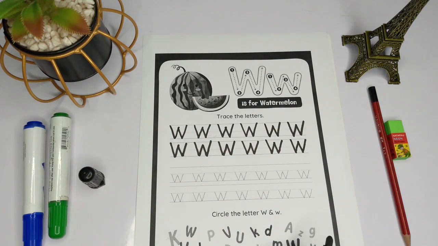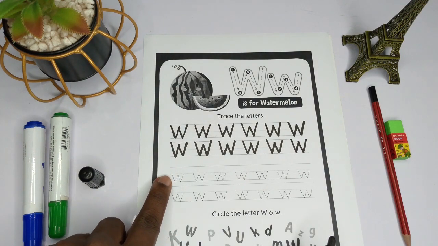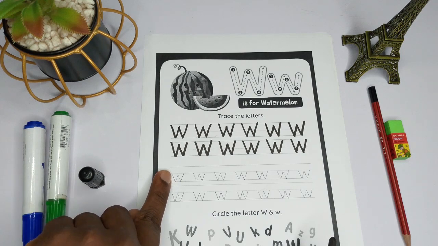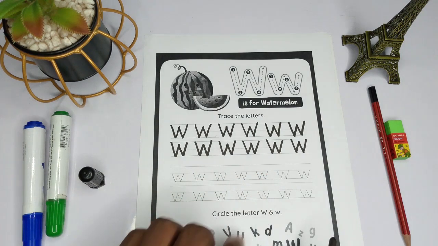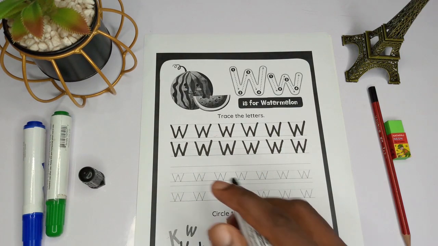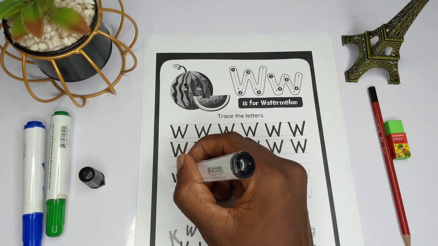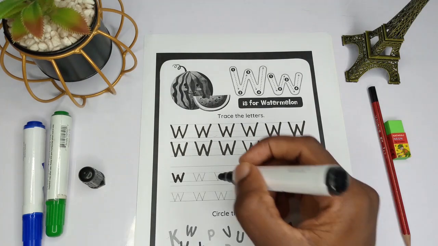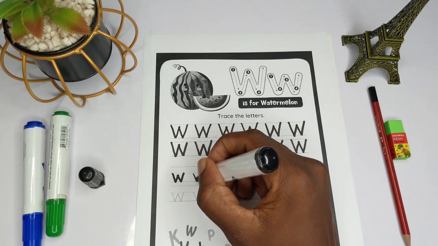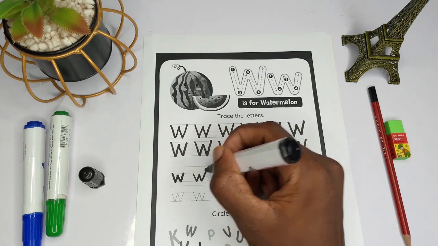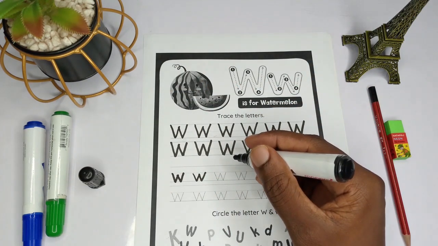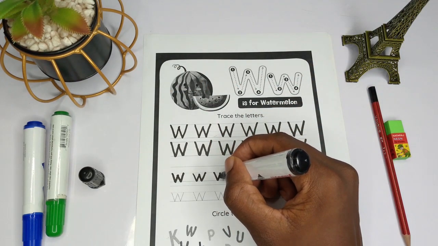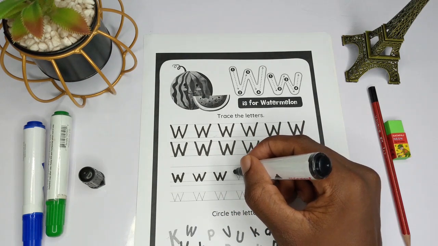So let's look at the small w. Like I said, for the small w, we have the first, second, and then the last horizontal guideline. So between the second and then the last horizontal guideline, this is where we write our small w. So over here we have this, like this, like this, like that. Very good. So like this, up, down, up, just like the way we did for the capital W. We do the exact same thing over here as well. So we continue like that.